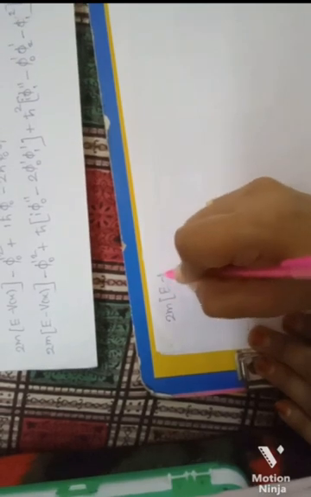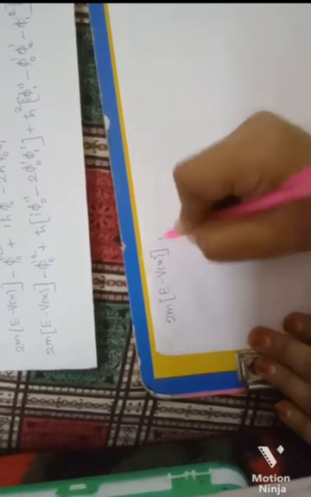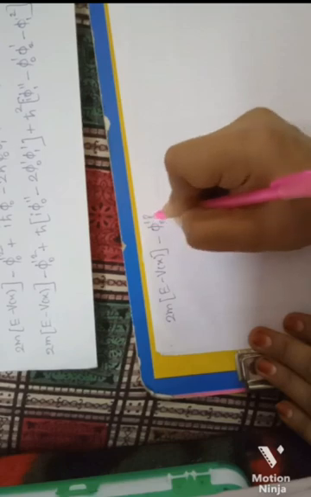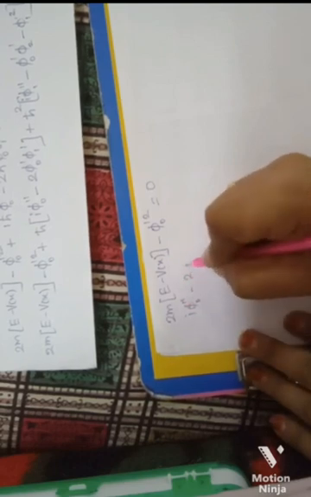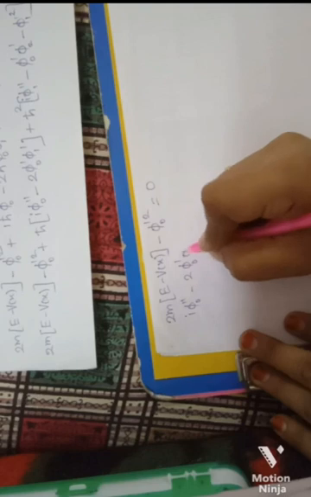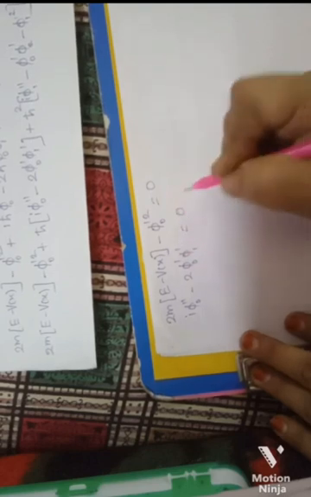Okay, so here what we are doing: 2m(E minus V(x)) minus φ₀' squared is equal to 0. Next, iφ₀'' minus 2φ₀' φ₁' is equal to 0.